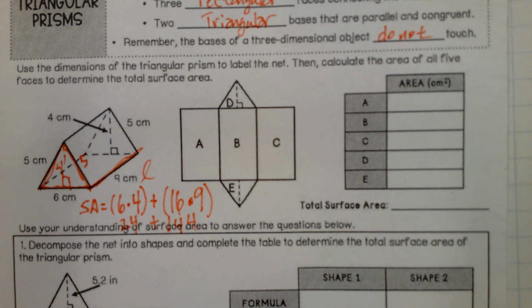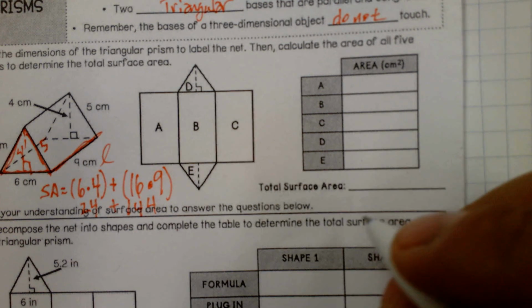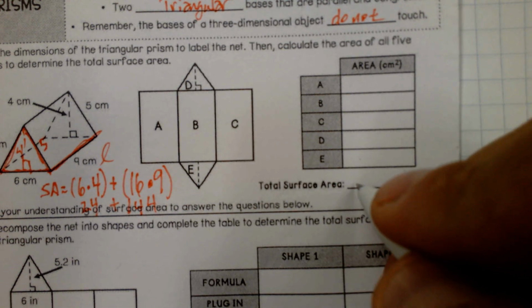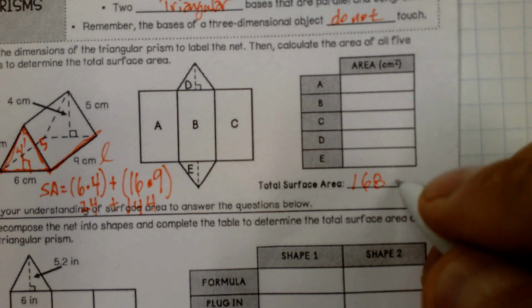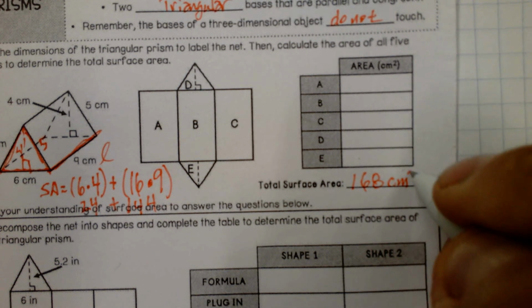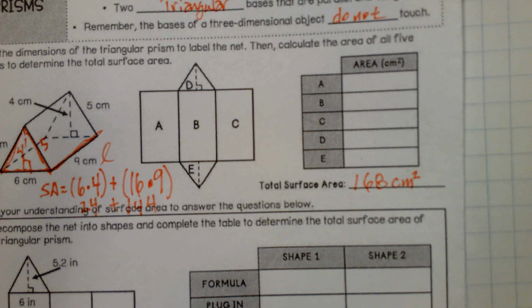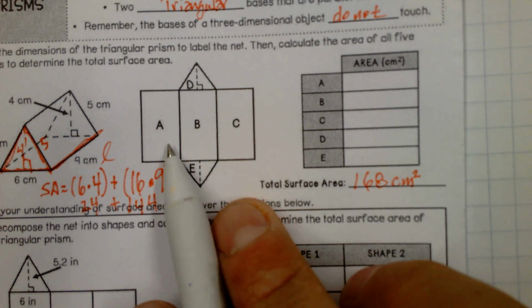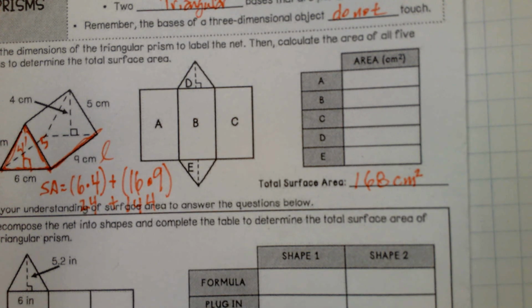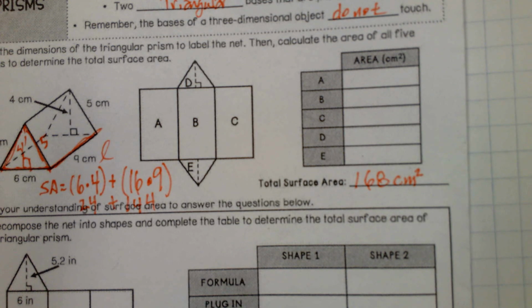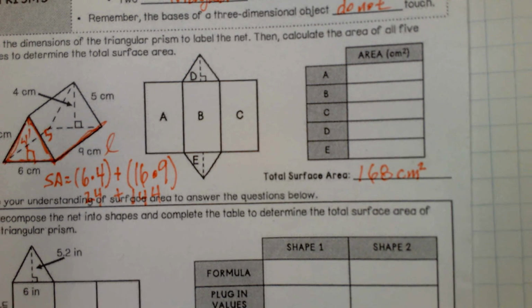So that would make the surface area 168 square centimeters. And we won't have to figure out the area of each individual piece and add it up. Any questions?